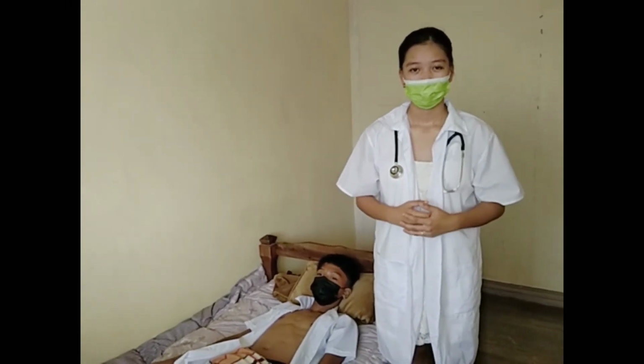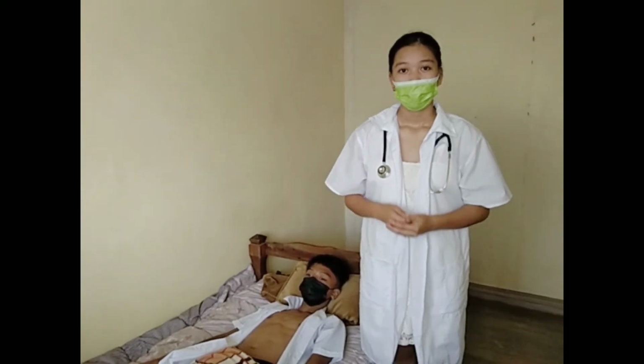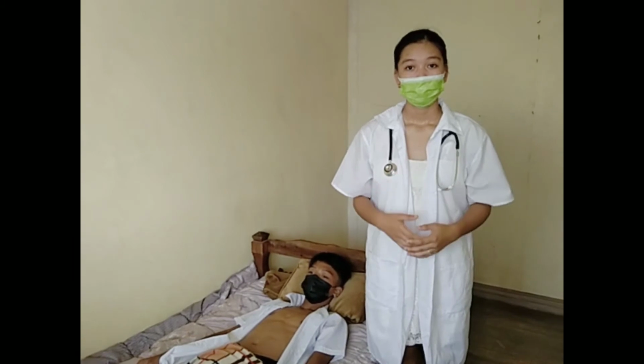So now, let's proceed to the auscultation. Assess for heart rate and rhythm by placing the stethoscope at the apex and listening closely to the rate and rhythm of the apical impulse. Count the heartbeat for a full minute. If irregular rhythm is detected, assess for the pulse rate.